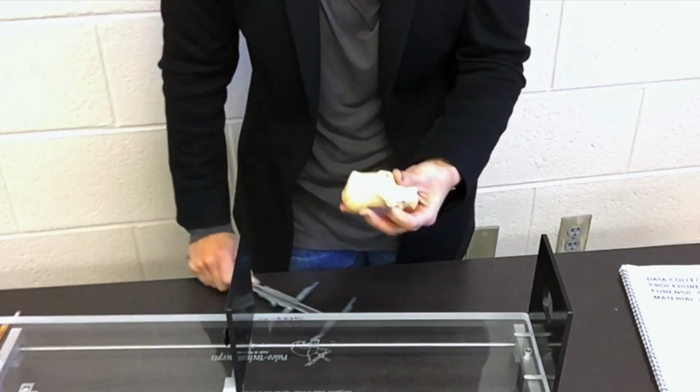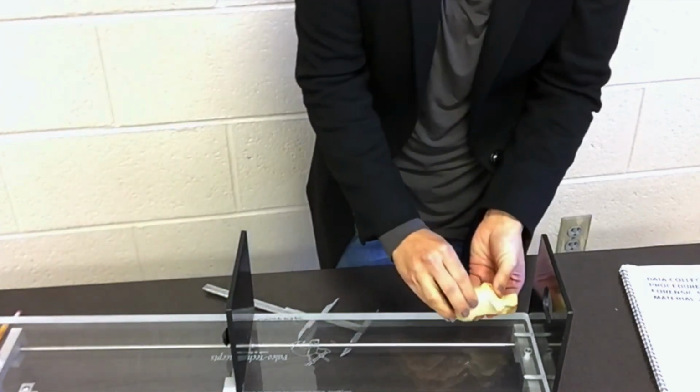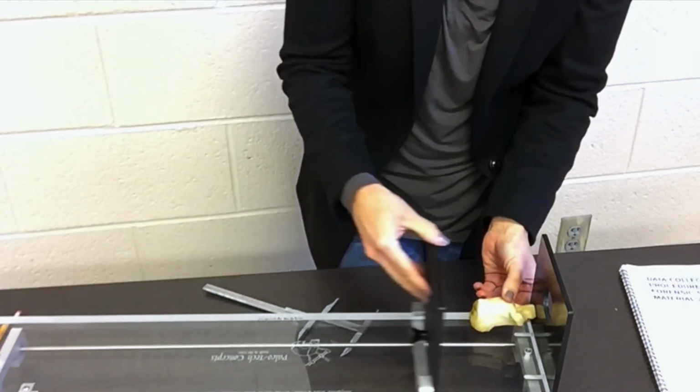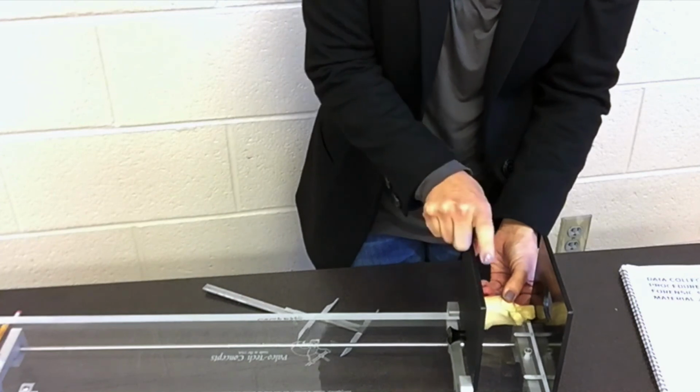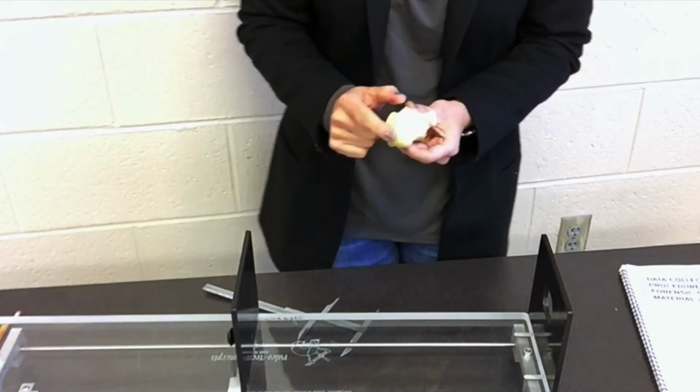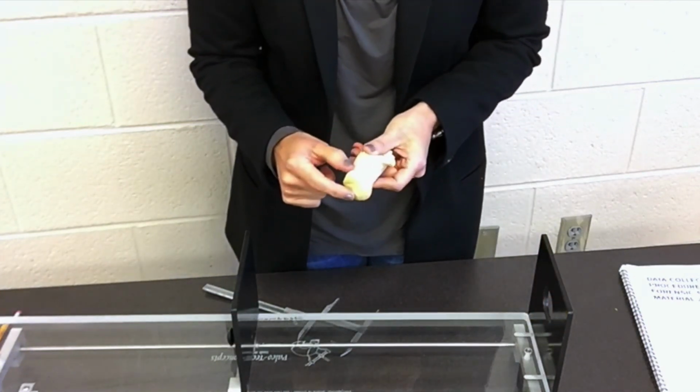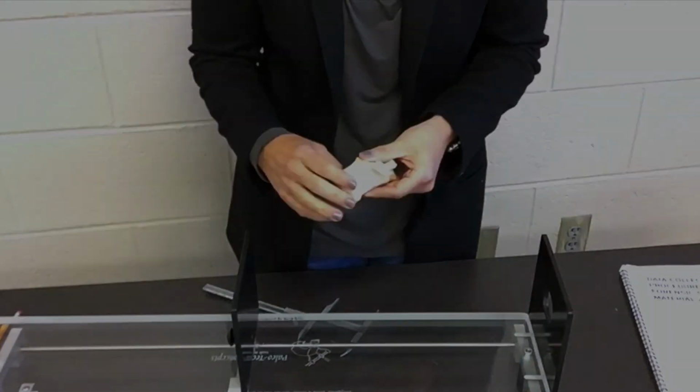If you're doing it on the osteometric board, again, you're just using the board and sliding it against both of the same points. Now, if the calcaneus has excessive heel spurs, then you don't want to include these in this measurement.